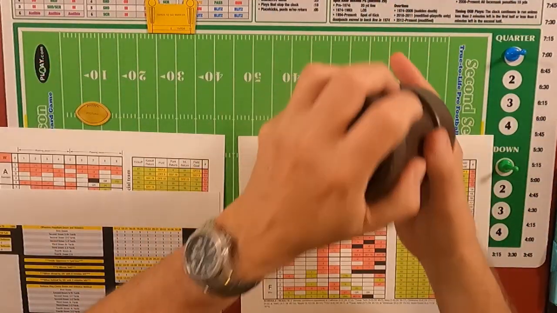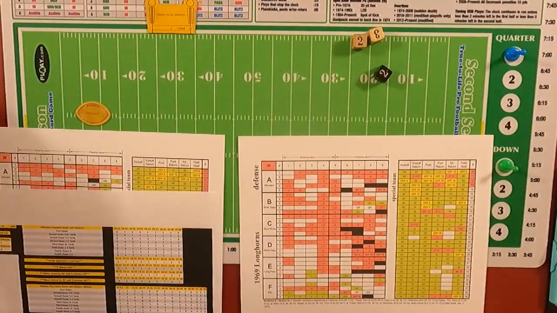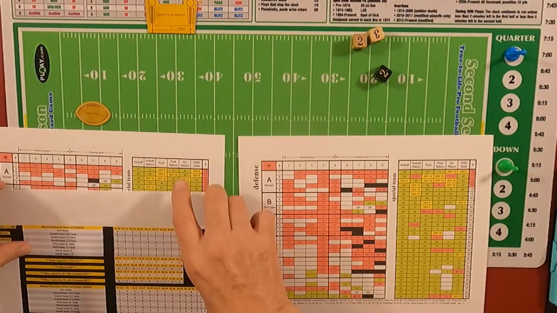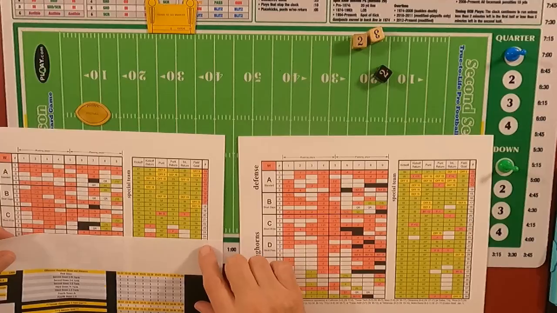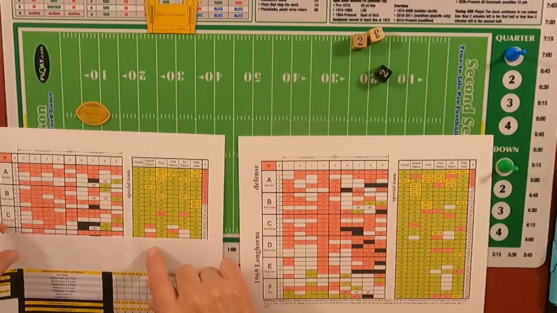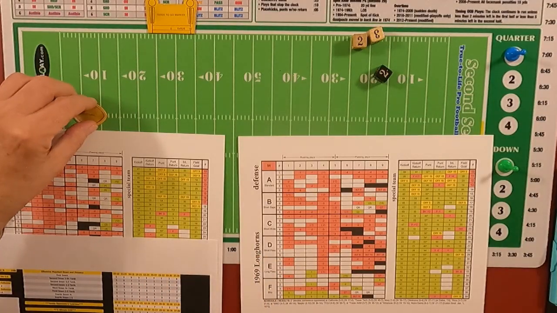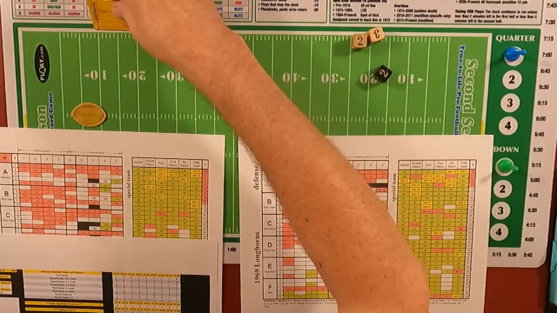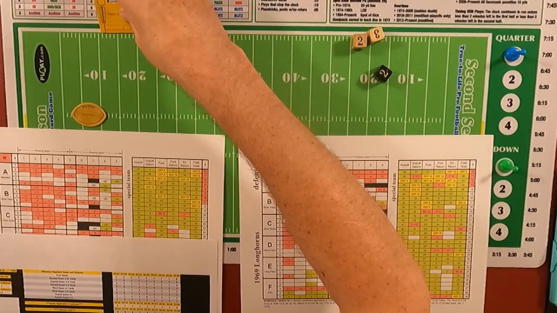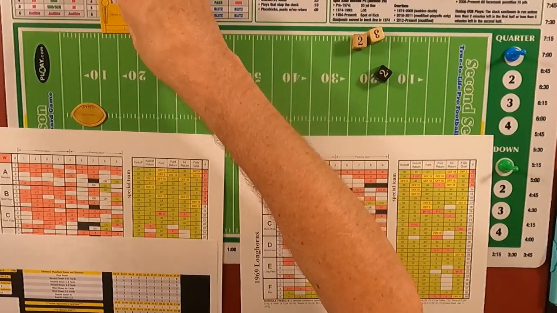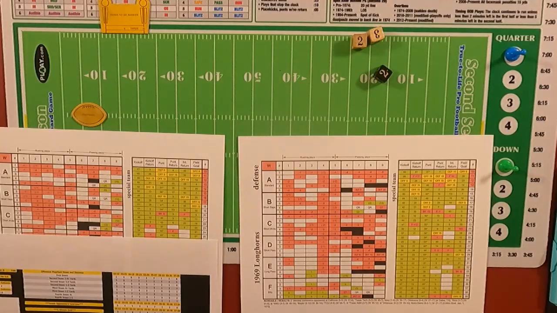And their return by Michigan State is 25. And the 25 on their return is -1. So they must have bobbled the ball. They tried to get fancy, but they lost a yard. So they're going to start at the 12-yard line. 10 seconds to come off the clock.